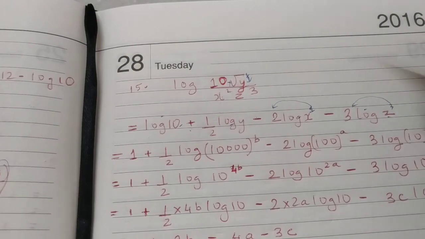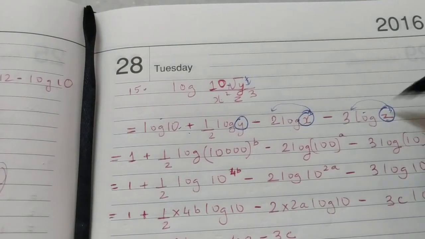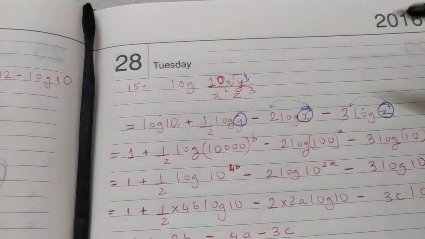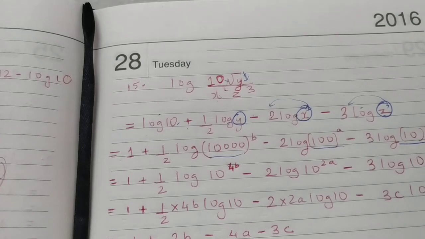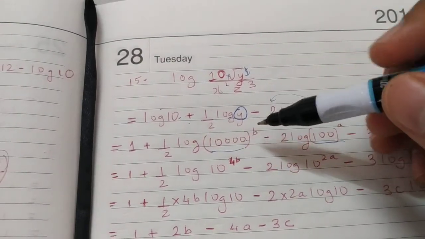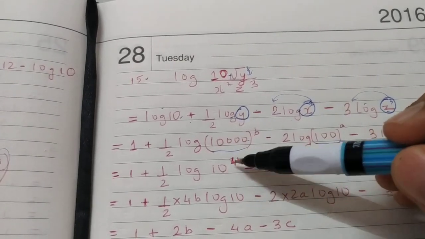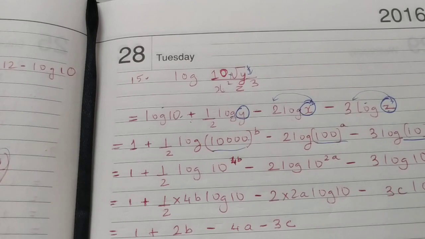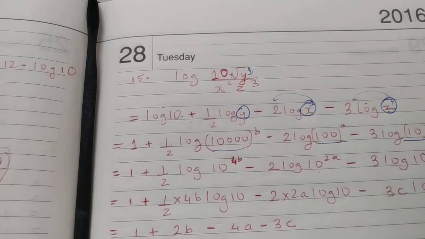Now let's substitute the values of y, x and z as given in the question. So after substituting, I simply get this. Now these are powers of 10, so let's write it like that. So this becomes 10 raised to 4b, and this is 10 raised to 2a, and this remains as it is.